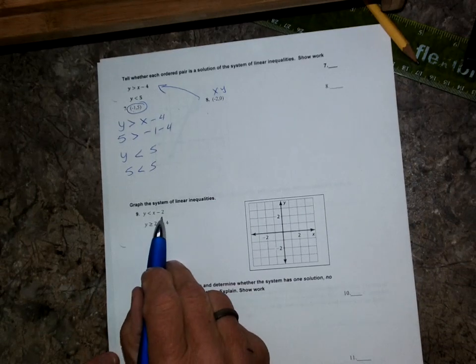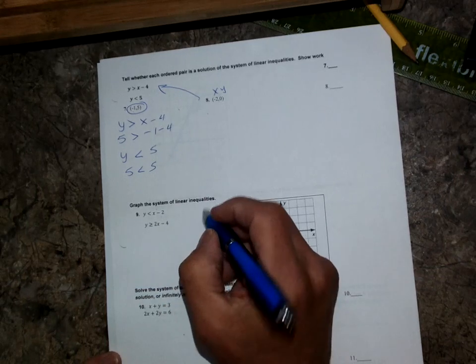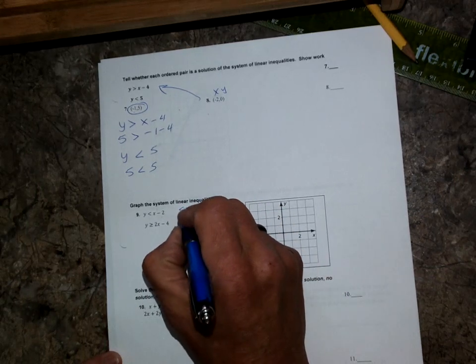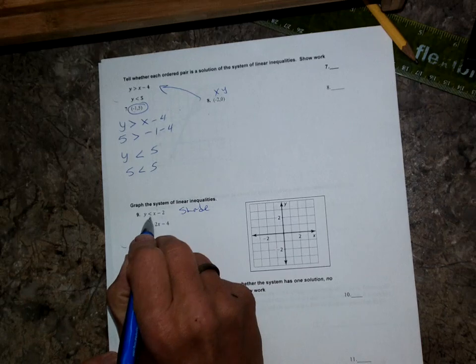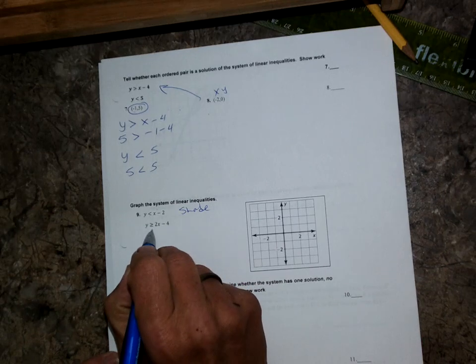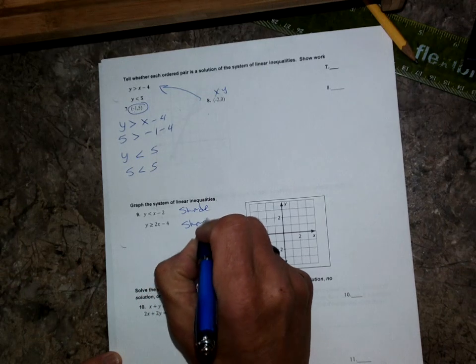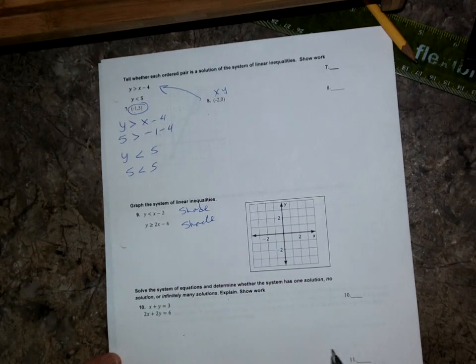Number 9, we're going to graph the system. We're going to shade and shade. We're going to shade twice. We're going to shade, that's less than, below, dash line. Shade this one. It says greater than or equal. We're going to shade above. We're going to shade again. And where the shading overlaps, we're going to make it darker than the rest, and that's our answer. Okay.